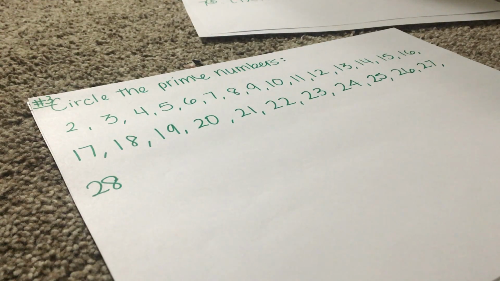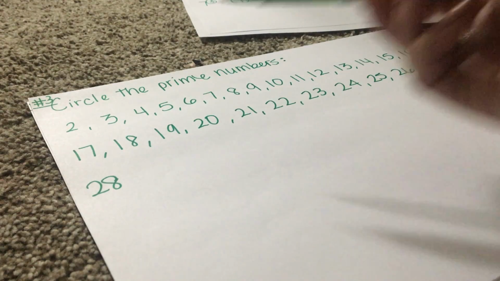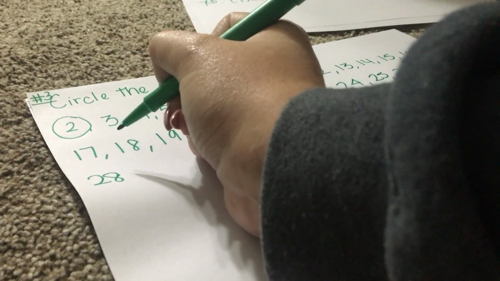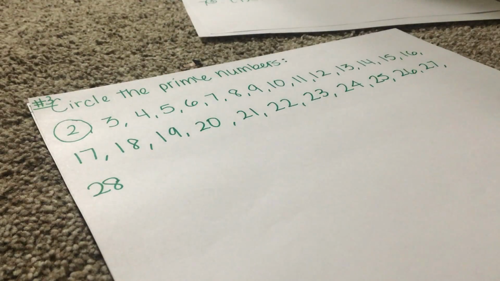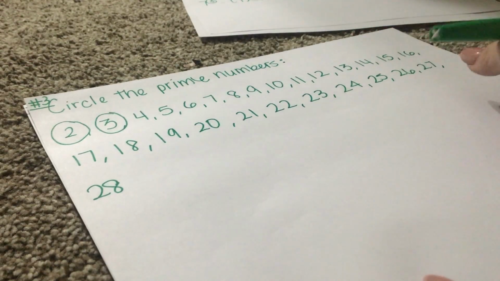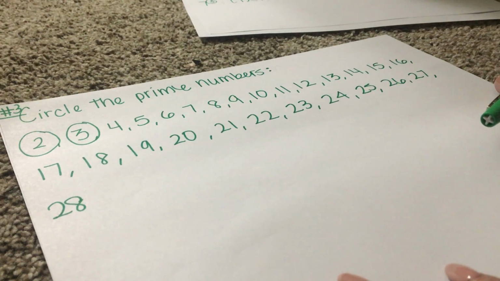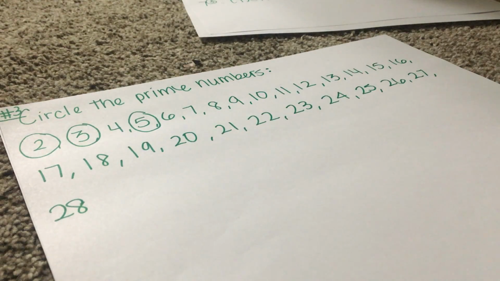So before we begin with that, I want to first explain what a prime number is. A prime number is something that you can only have factors of the number itself and the number 1. So here we know that 2 is a prime number because it's 2 times 1, and that's the only way you can get 2. 3 is a prime number because you can multiply 3 times 1. 4 is not a prime number because you can multiply 2 times 2 to get 4, and 4 times 1. 5 is a prime number because you can multiply 5 times 1.